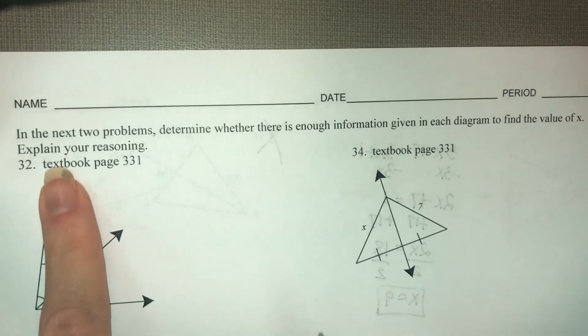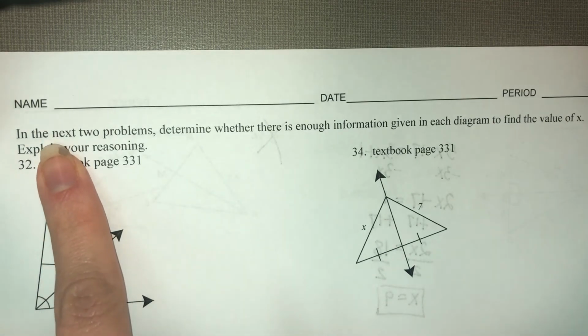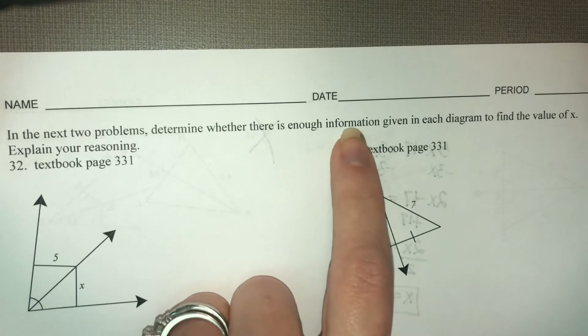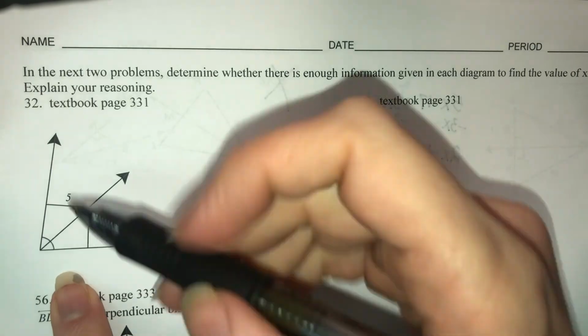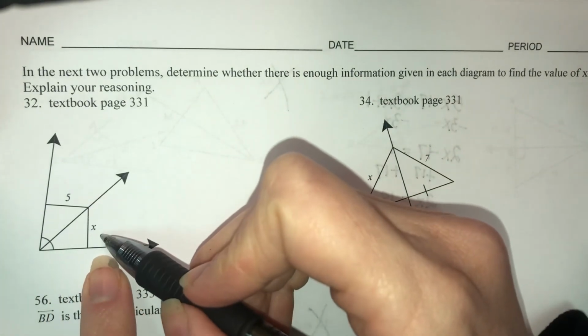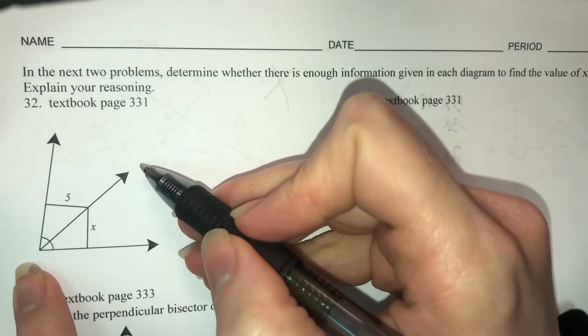Now, here are the directions for the next two problems. Determine whether there is enough information given in each diagram to find the value of x. Explain your reasoning. So let's look at number 32. They want us to find x. And this is an angle bisector.